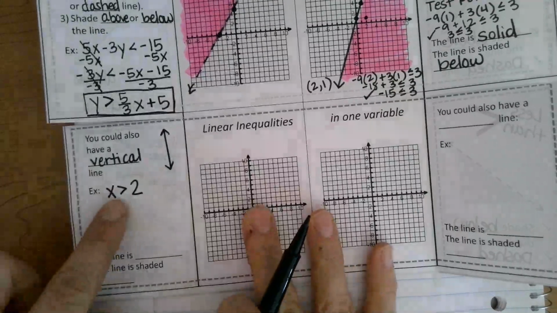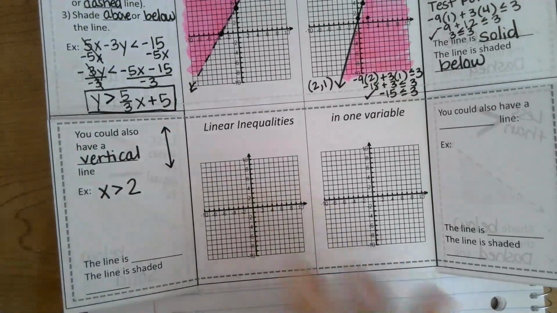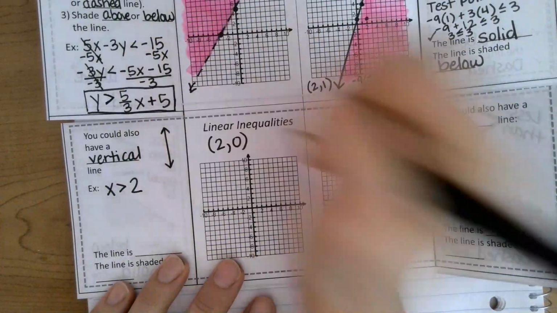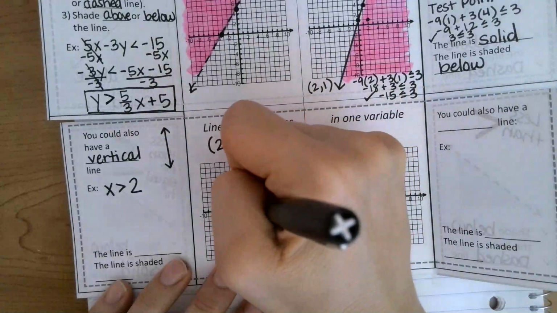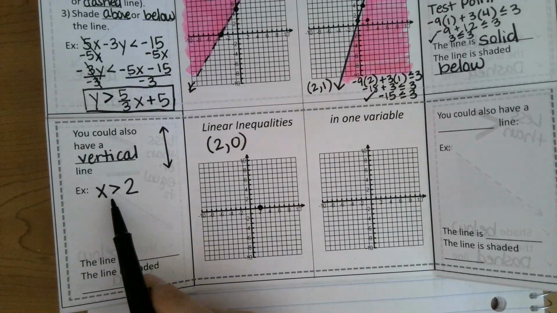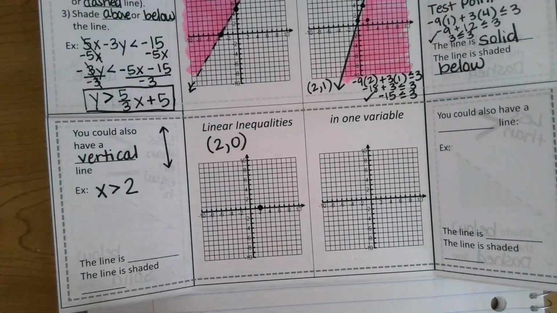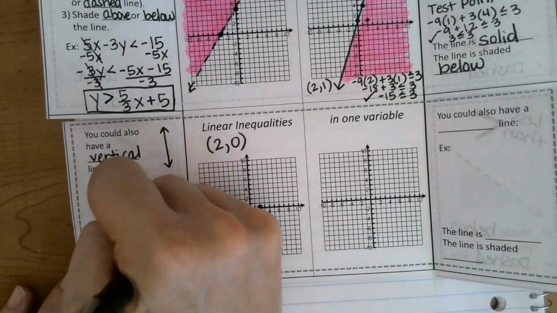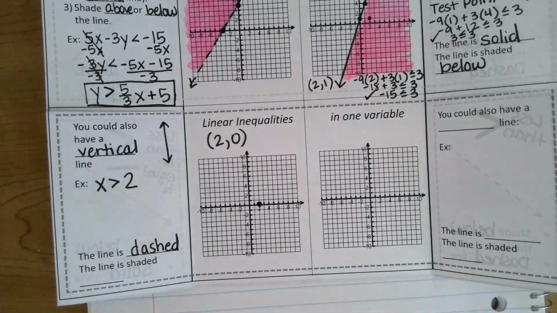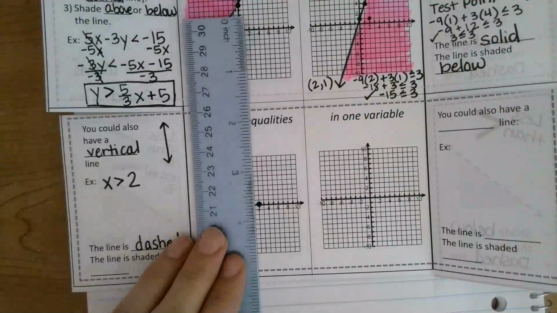So if we have x is greater than 2, then we want to go to the x-intercept, which is (2, 0). So we would put a point at (2, 0). And then if it's just the greater than symbol, is that solid or dashed? Dashed. So the line is dashed. So again, go the opposite of what the actual x-axis direction is.